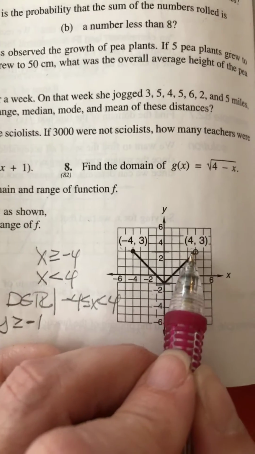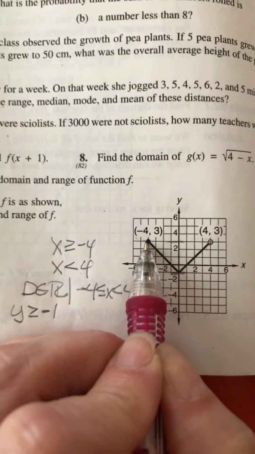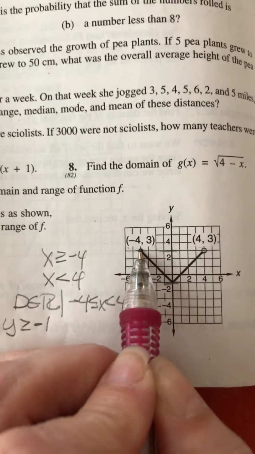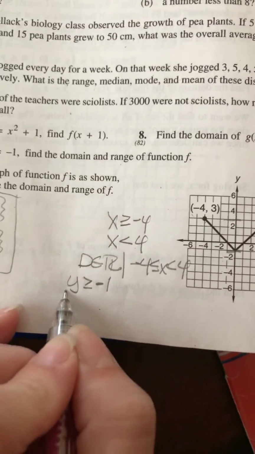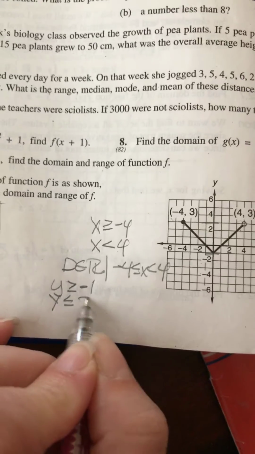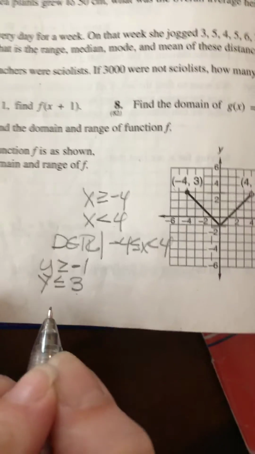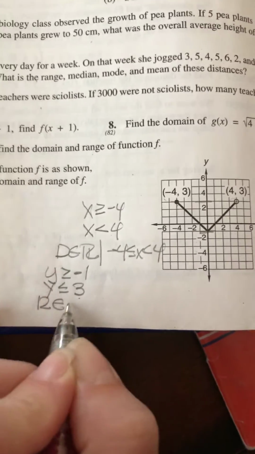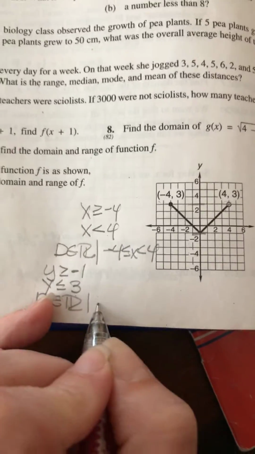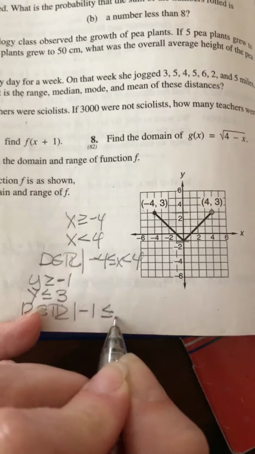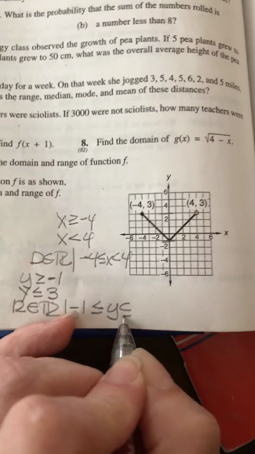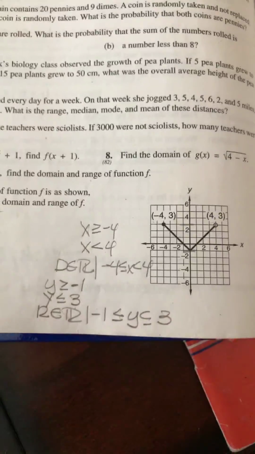Now that's an open indicator at 3 here, but we have a closed indicator at 3. So that value 3 is included for y. Y less than or equal to positive 3. So my range is all real such that negative 1 is less than or equal to y less than or equal to 3.